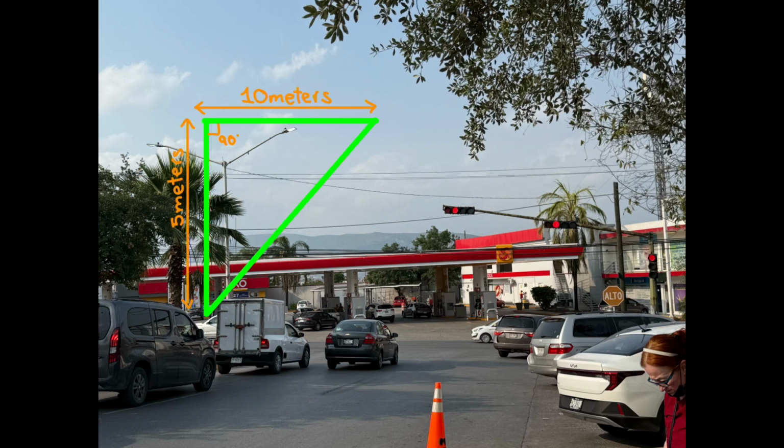To solve these two angles, we need the trigonometric functions of SOHCAHTOA. We have two sides, 5 meters long from the traffic light and the 10 meters distance between the car and the traffic light. First, we will find the angle of the driver. The only function that has adjacent and opposite is TOA, which is tangent is equal to opposite over adjacent.